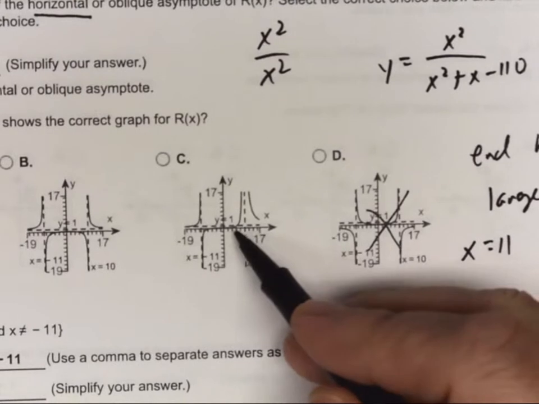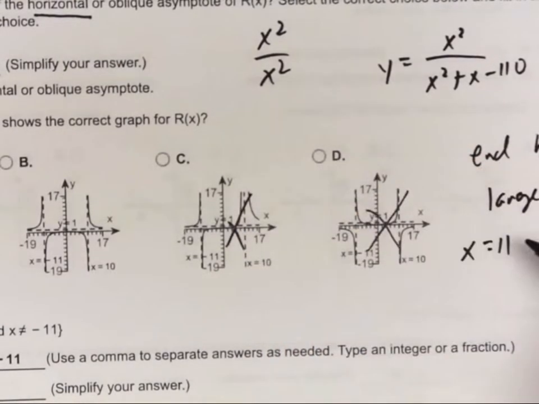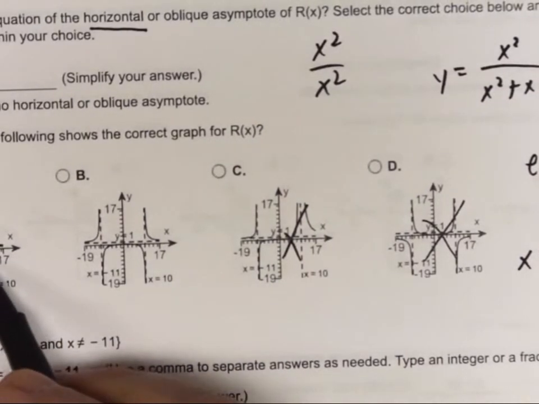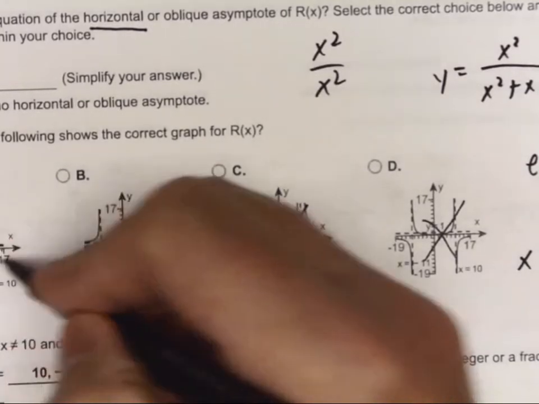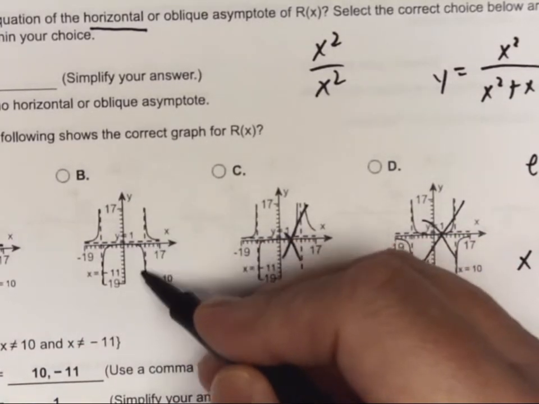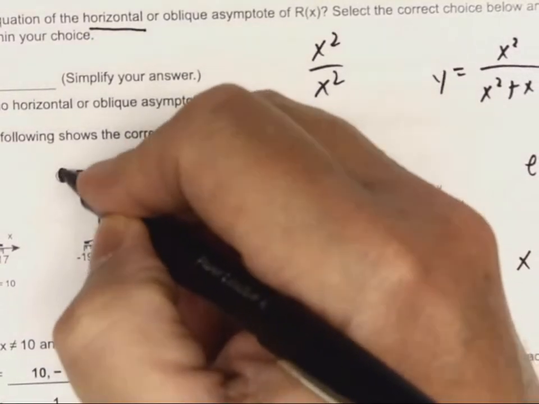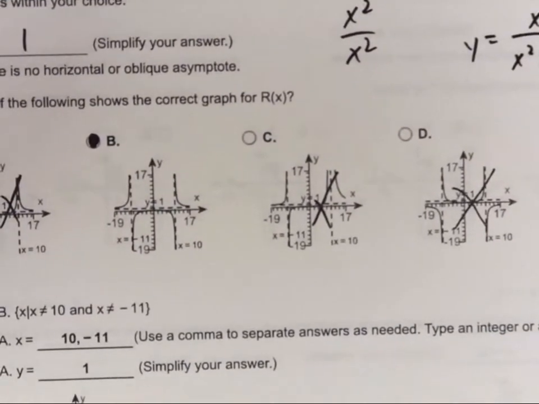So you know what? C says it's positive. And you know what also? Look at A. A says it's positive also. So at this point, only B says I get a negative number when x is 9. So it has to be B. It's like process of elimination. All right, that can be a little tricky.